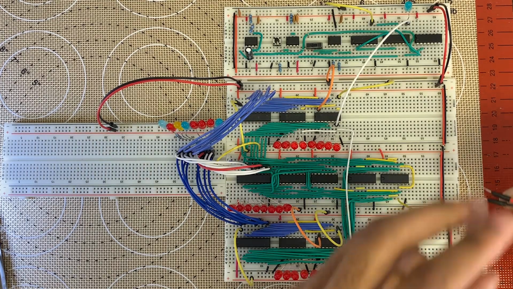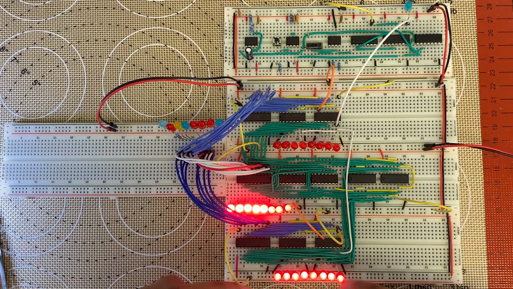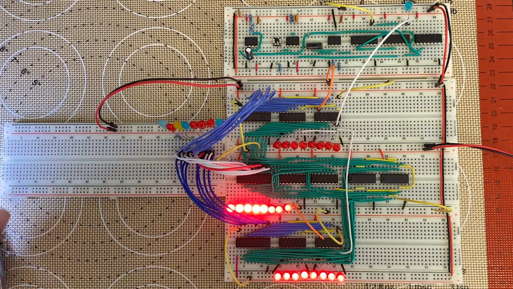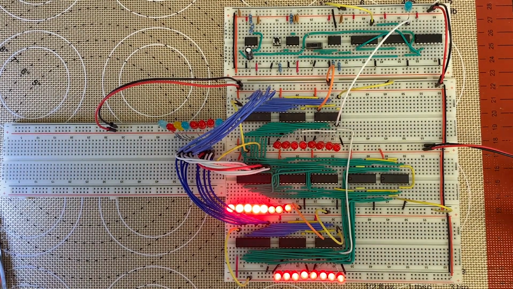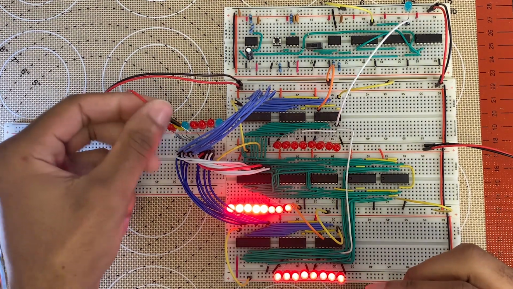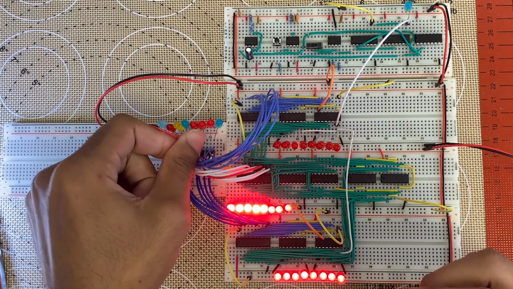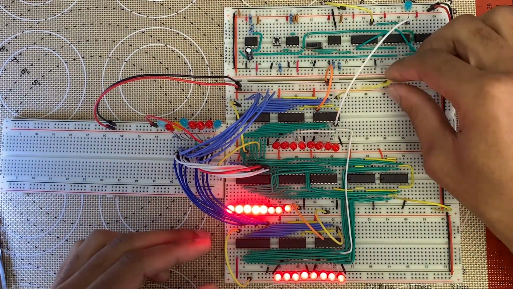Our first step is to connect our power, like so. So we connected it to power, and for testing, what I want to do is go ahead and add 2 into both our A and our B register. So let's get that done really quickly.